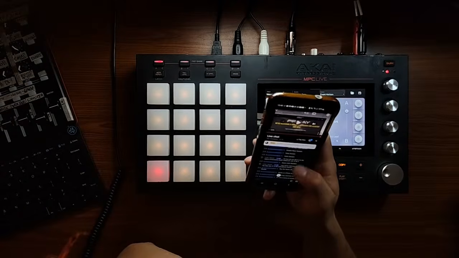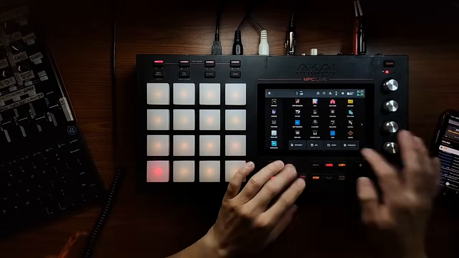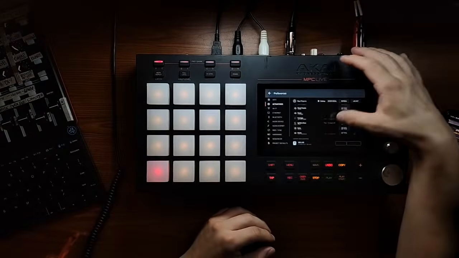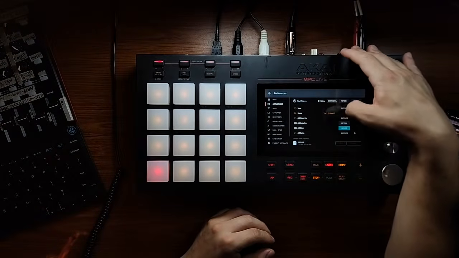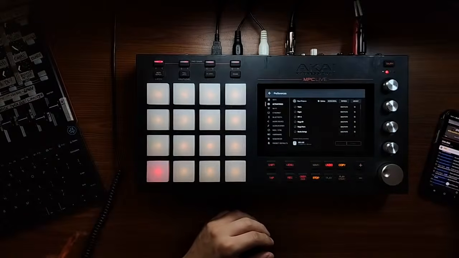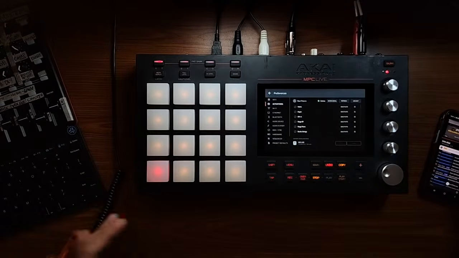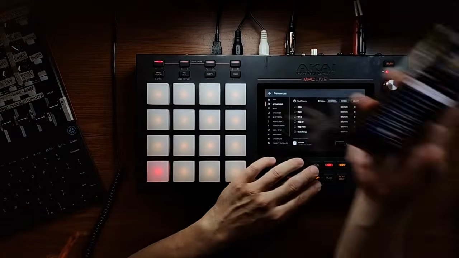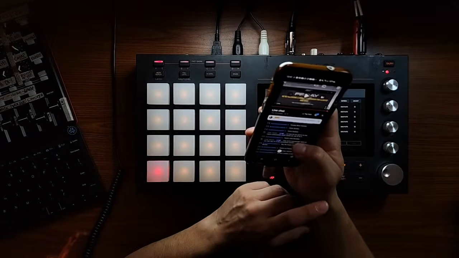To try the Native Instruments stuff, you just go into your preferences and go to your activations, and you'll see it down here, just like anything. You can trial them. I believe you do have to buy them on the Native Instruments website, though. But buy it with the account that you have connected to your MPC, with the same email.